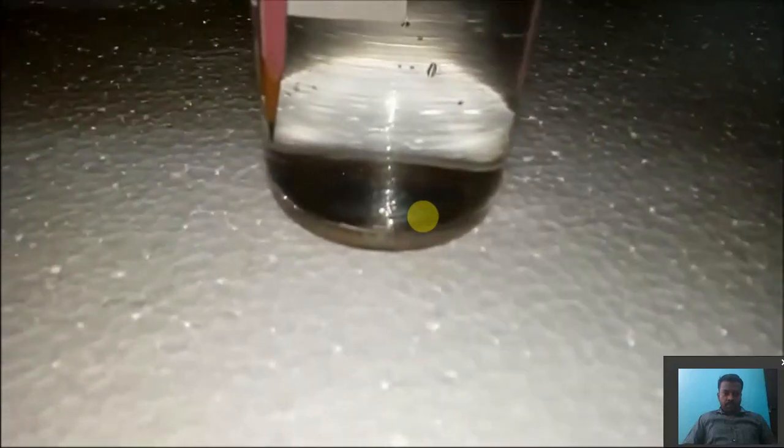So this is the electrolysis process. Here some ions are moving. After some time, we can see the bubbles have started coming out.